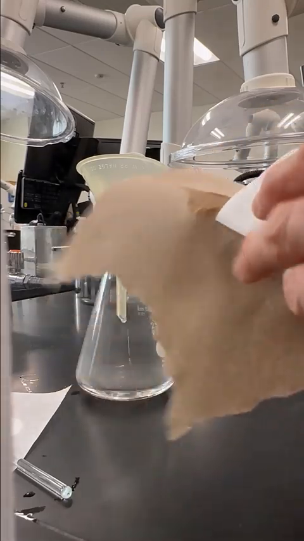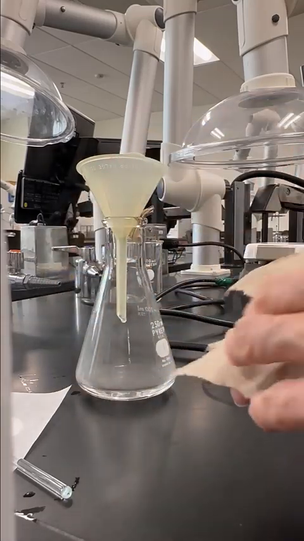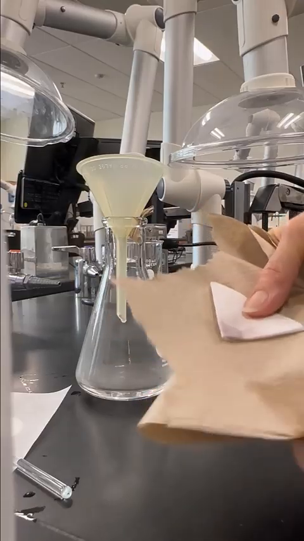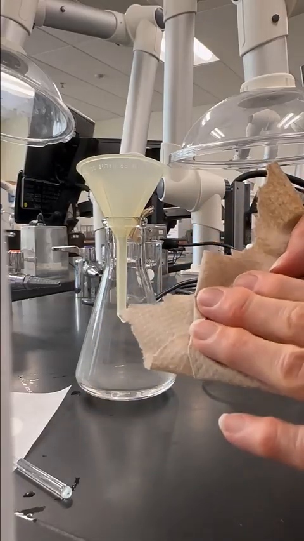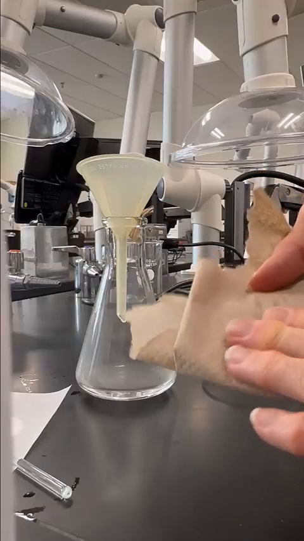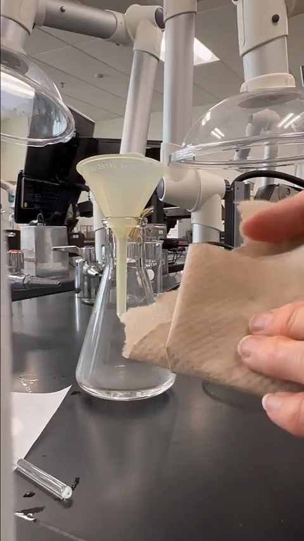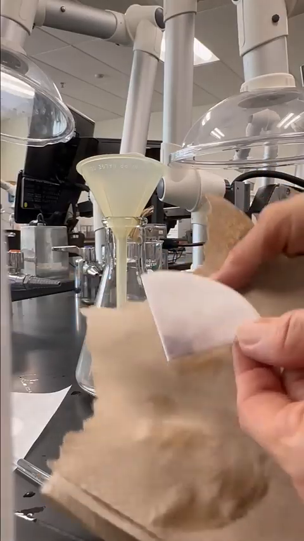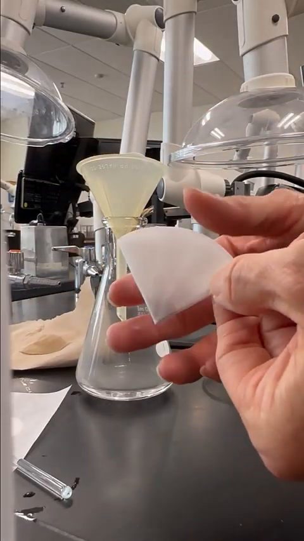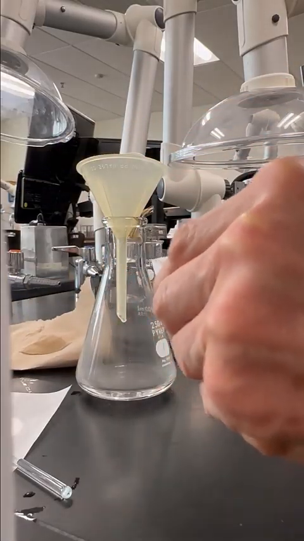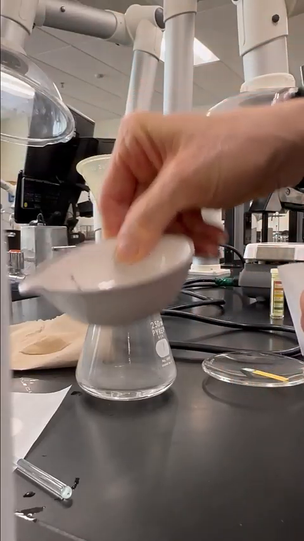Right, lot there. So I'm just going to move it one more time, and we're going to fold it in one more time and just try to dry it here a little bit. All right, so that's probably as dry as we can get with the paper towel. Now we're going to open this up, and I have an evaporating dish here.